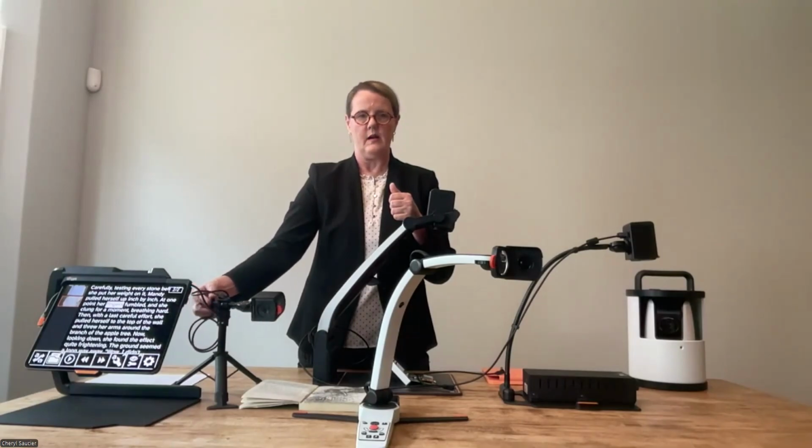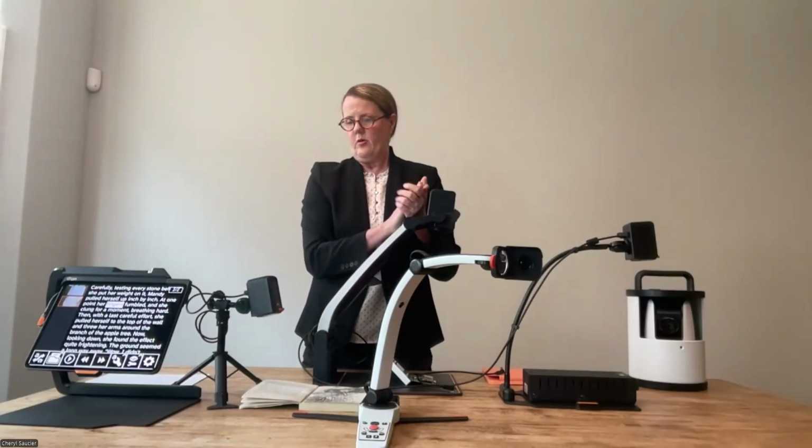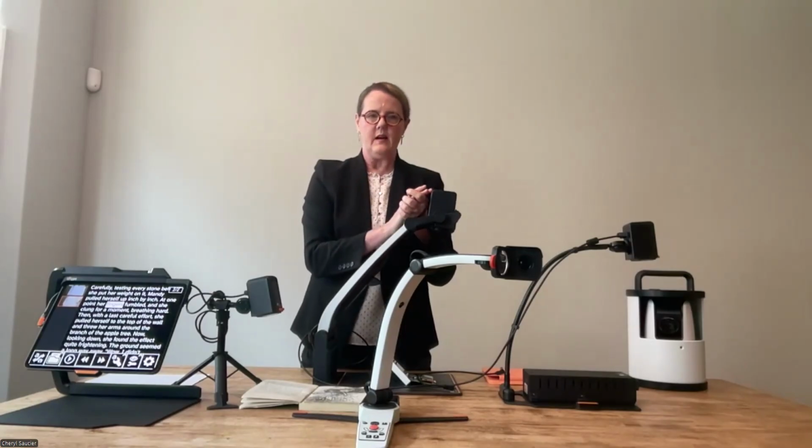You just turn that knob and boom, now you're at distance, turn it back down, give it a little tilt forward, and now we're at near without needing anything else. So those are the devices that can connect with an iPad.